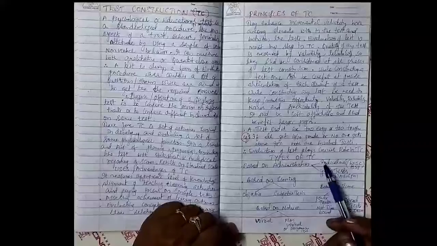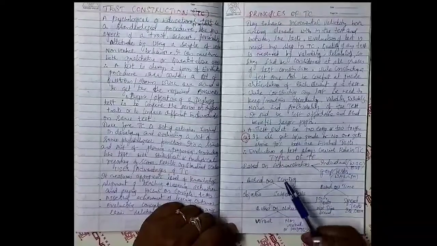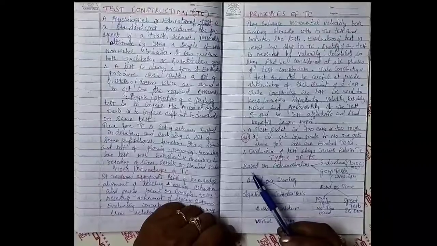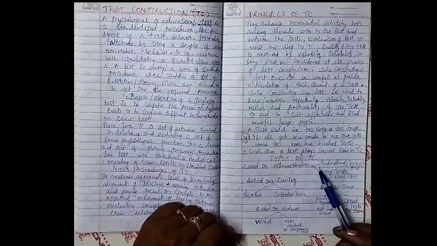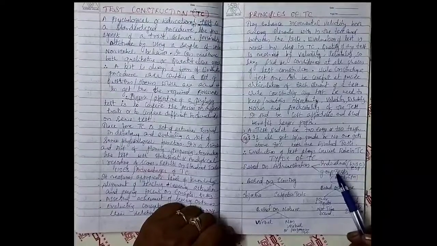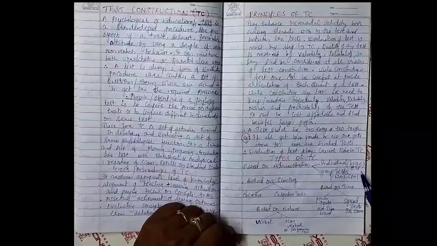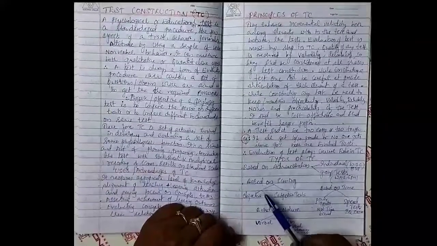Next, types of test. Based on their nature, we have plenty of types of test construction. So, first thing, based on administration. Whether we are conducting on a single person or group of persons, they are classified as individual tests like WISC and ESP, group tests like WAIS and SPM.